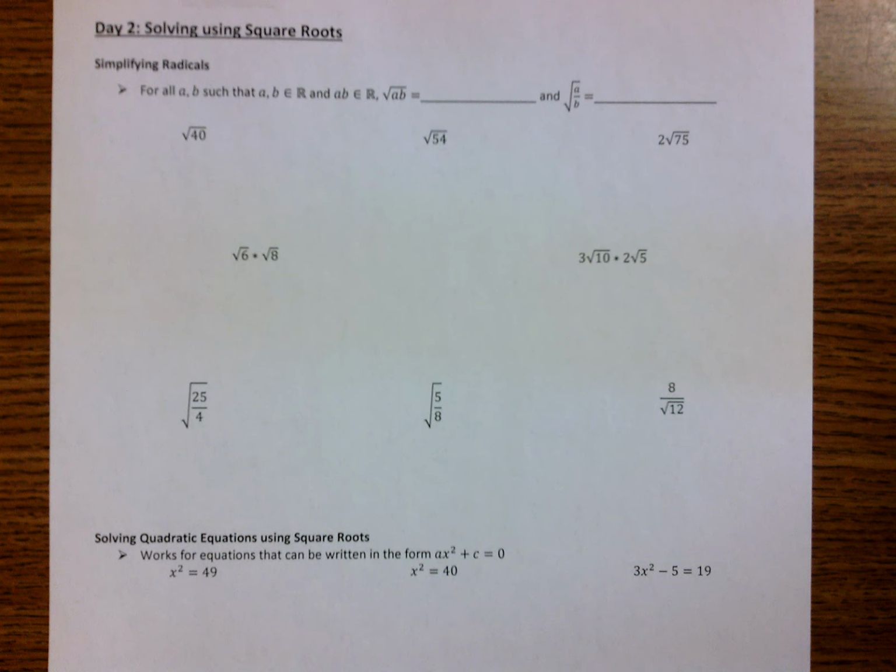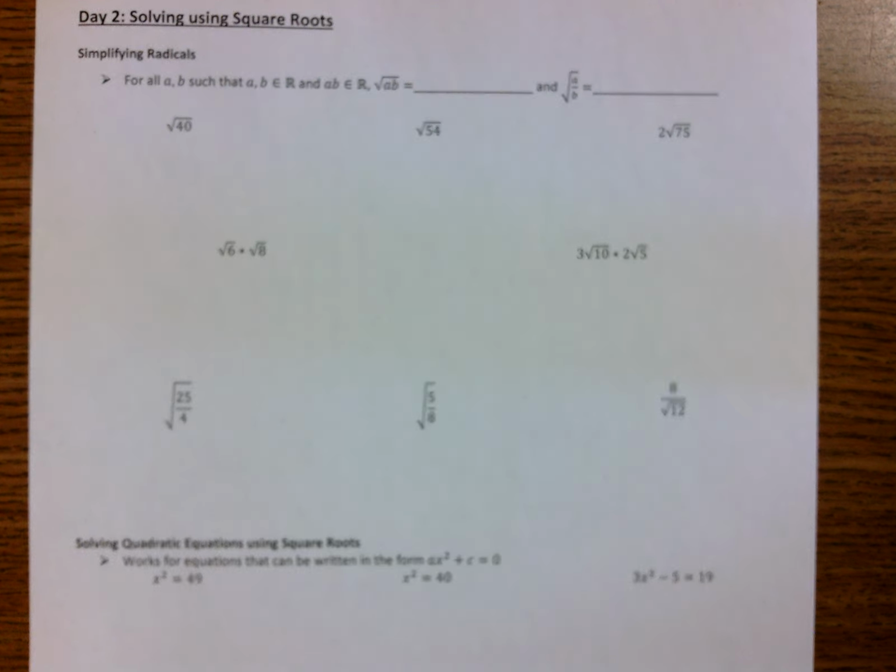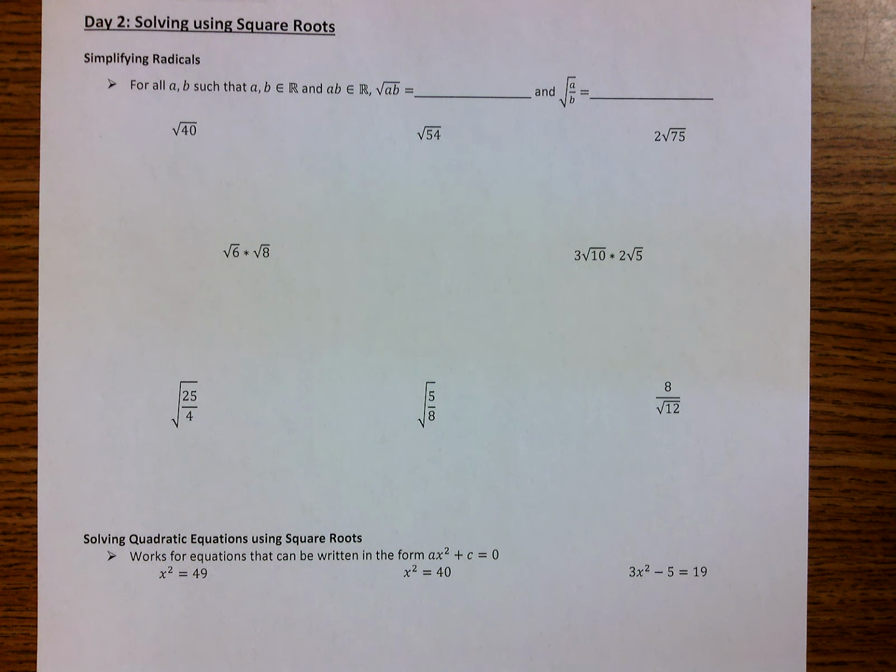All right, so we are up to method 3 for solving quadratics. Method 1 was solving by graphing, which is just looking at where your x-intercepts are. Method 2, solving by factoring. And now we're at method 3, solving using square roots. Solving using square roots is really quick and easy.